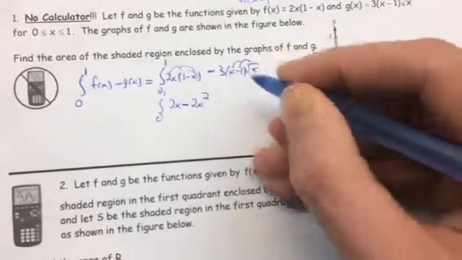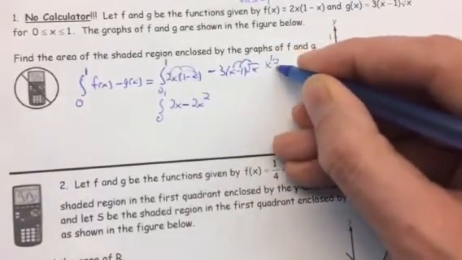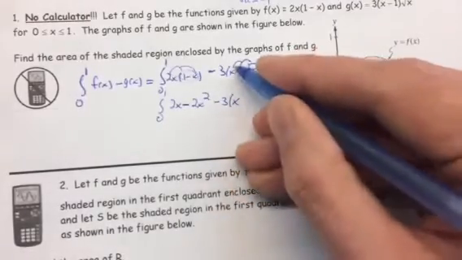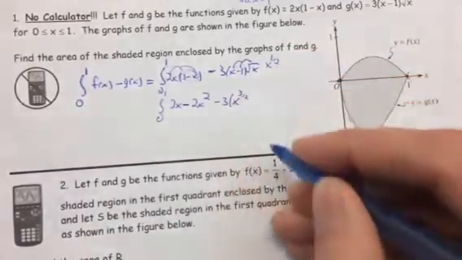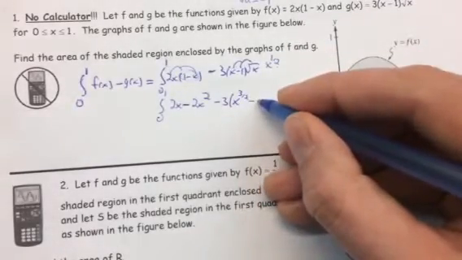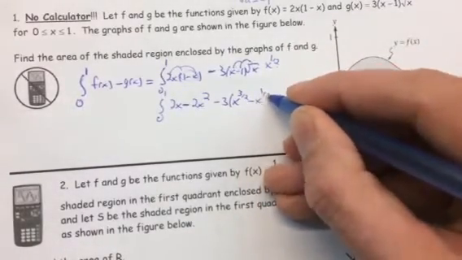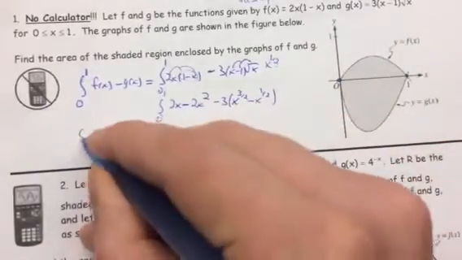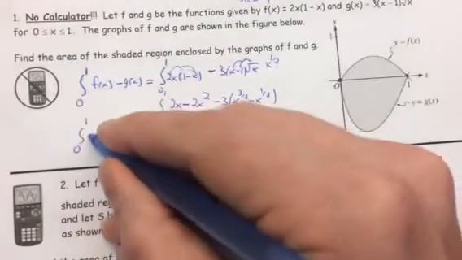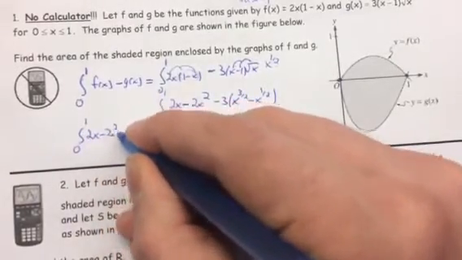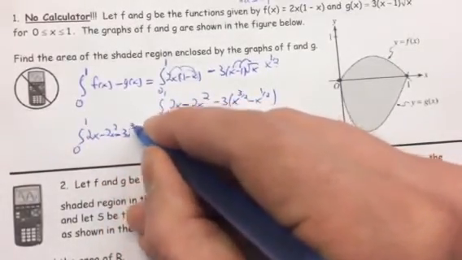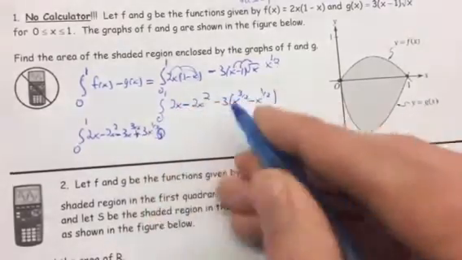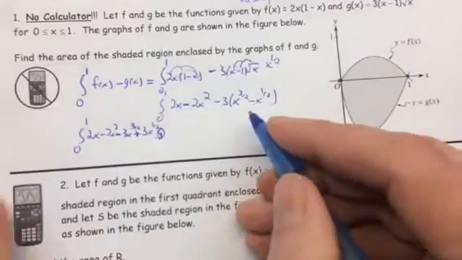So we multiply out the square root of x. That's x to the 1/2. So when you multiply it, it's x to the 1 plus 1/2, which is 3/2, minus x to the 1/2. And we can multiply out that 3. Integral from, I guess I should write it over here where I have some room. Integral from 0 to 1 of 2x minus 2x squared minus 3x to the 3/2 minus 3 plus 3x to the 1/2. The negative distributes and makes it become a positive.